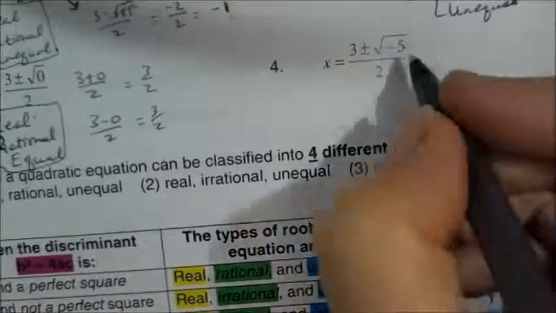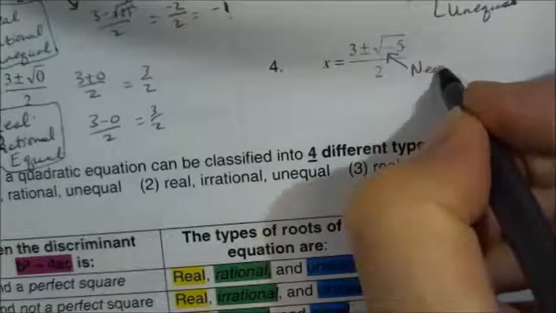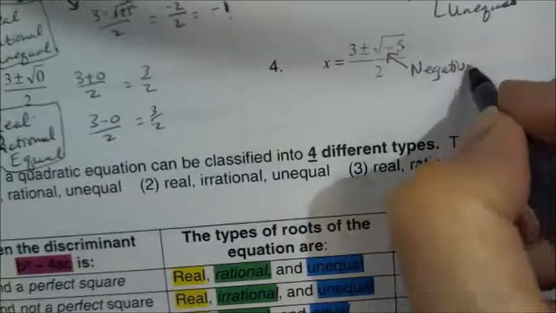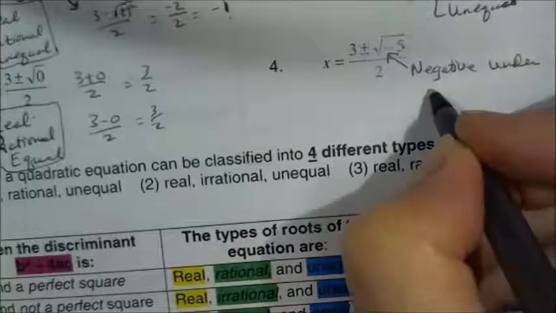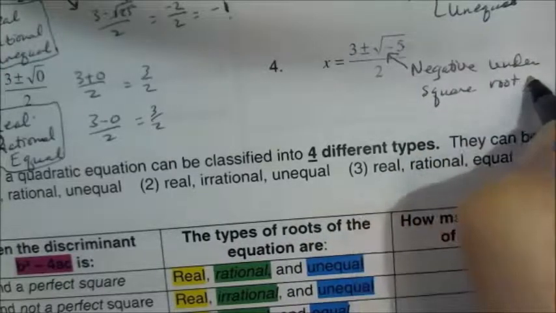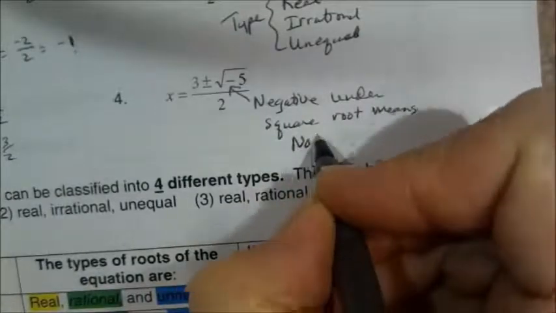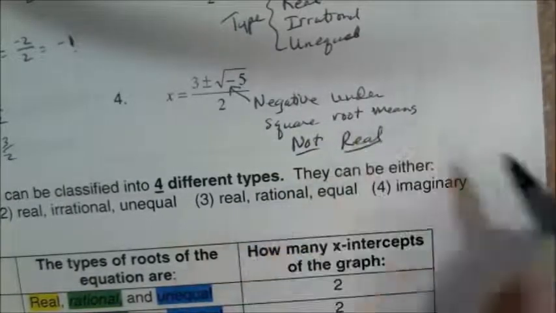Now over here on number 4, if you see a negative underneath that square root sign, it's not real. A negative under the square root means not real.